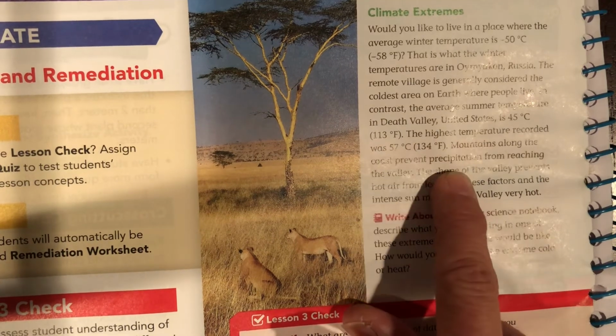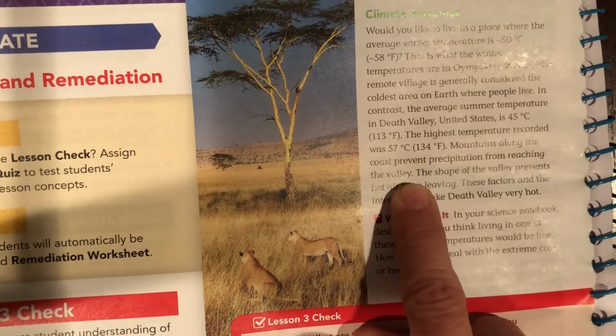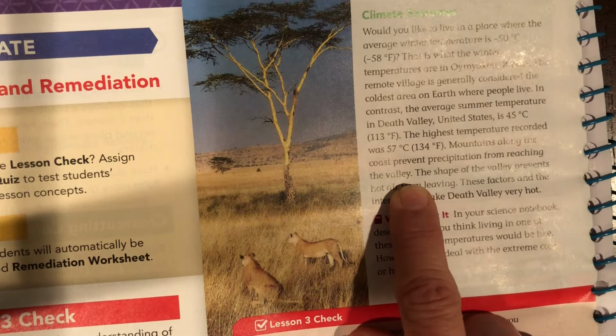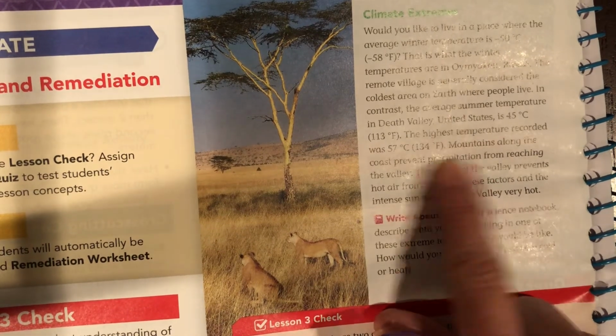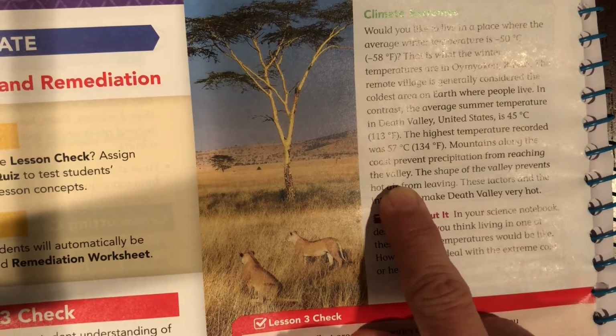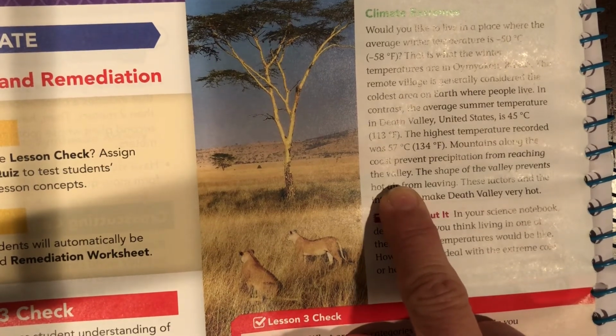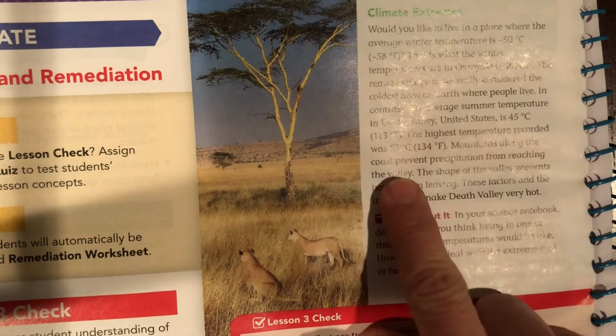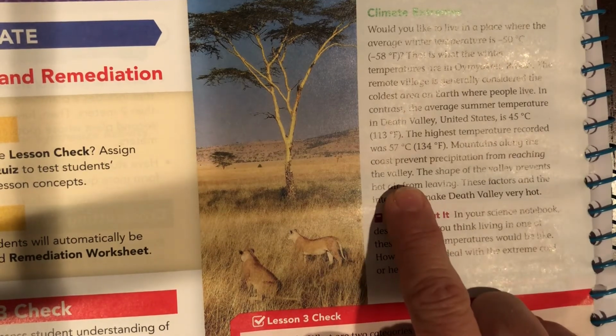Mountains along the coast prevent precipitation from reaching the valley. Interesting. We just learned that in our science experiment the other day. Mountains along the coast prevent the precipitation from reaching the valley. That means it doesn't get to rain there, which is also going to not cool it down at all, right? Because it's not getting any water droppings.